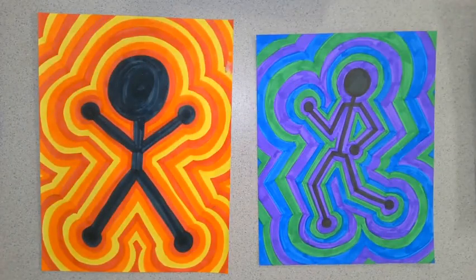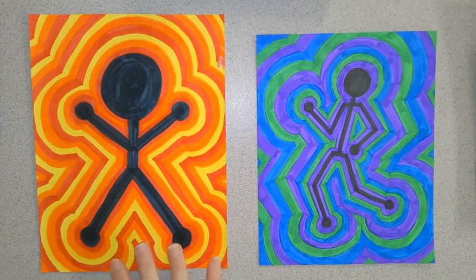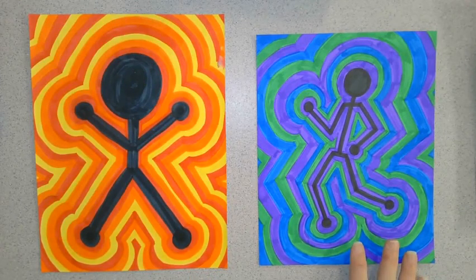Here they are, the finished product. This one is with warm colors. Remember, the point of our lesson today is to talk about color, warm colors: red, orange, and yellow. And this one is my cool colors: purple, green, and blue.